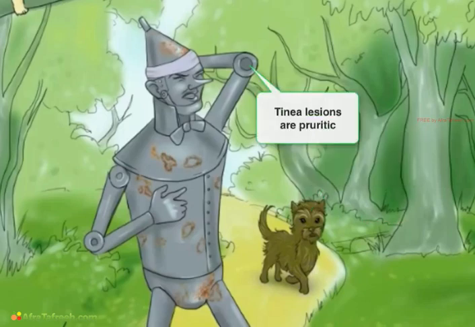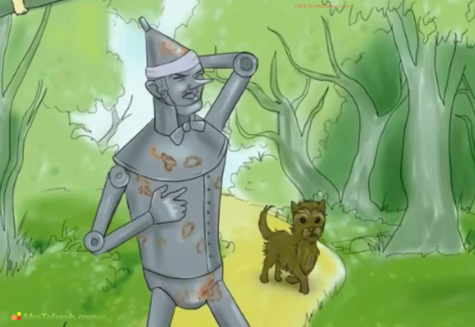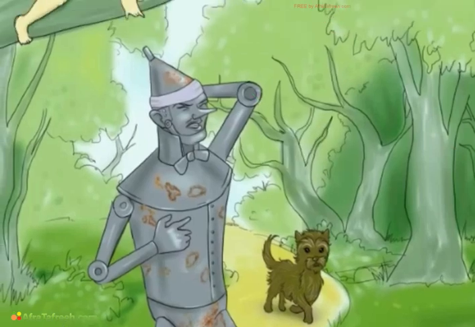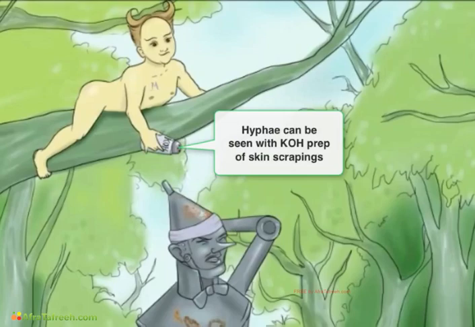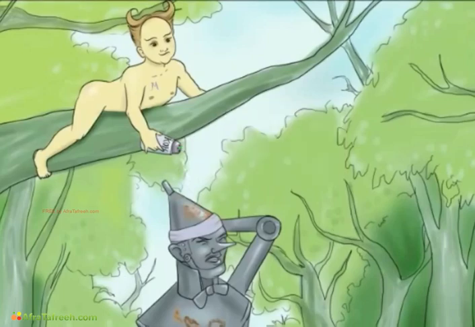Diagnosis of these fungi is pretty easily done by a good history and physical. However, it can be confirmed by seeing the hyphae on KOH prep of skin scrapings. KOH is a salt, so we'll have our little microsporum munchkin sprinkling the Tin Man with our KOH salt shaker. Another form of diagnosis is through the use of Wood's lamp. However, just keep in mind that Wood's lamp is only used to diagnose microsporum.